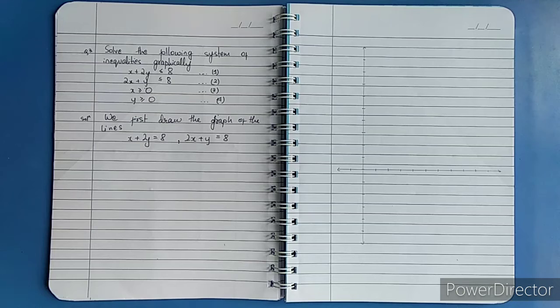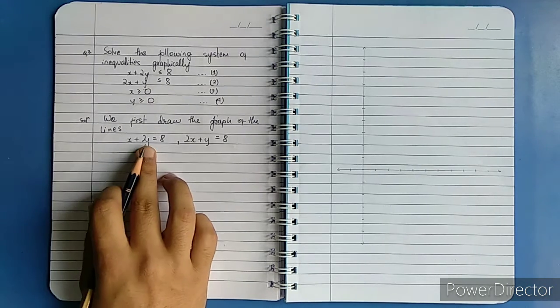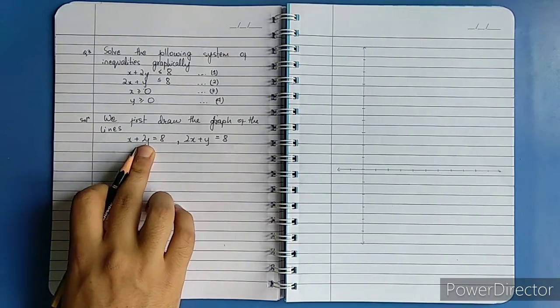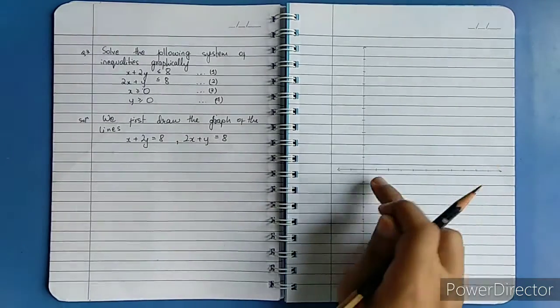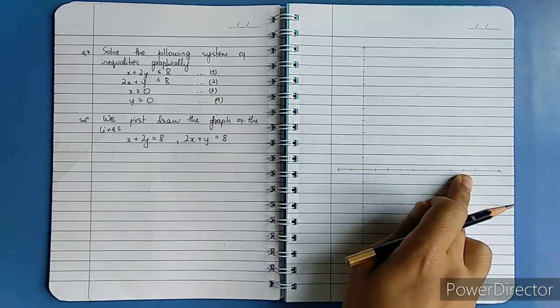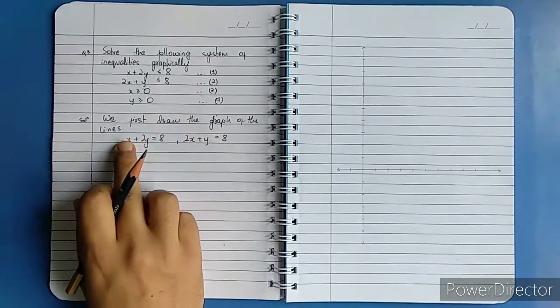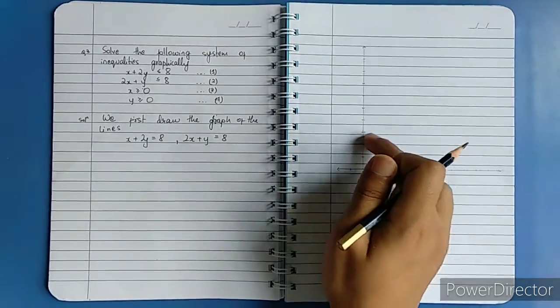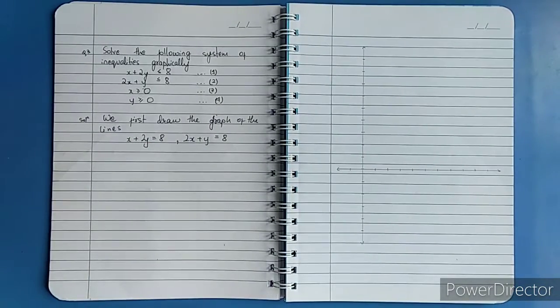You can also take note of this: x = 0 represents the y-axis and y = 0 represents the x-axis. So let's plot this one. If we put y as 0, the value of x is 8. So x = 8: 1, 2, 3, 4, 5, 6, 7, 8. We can easily reach 8. And if we put x as 0, y comes to 4. So 1, 2, 3, 4. We can plot 4 as well.